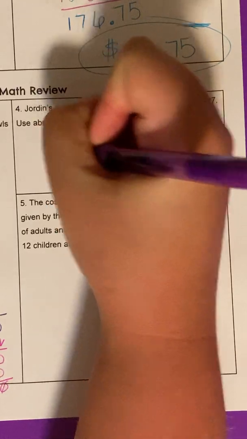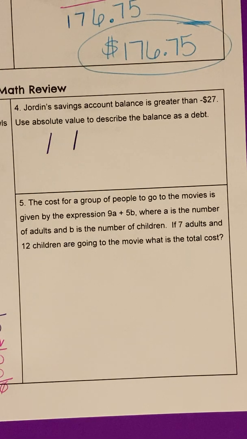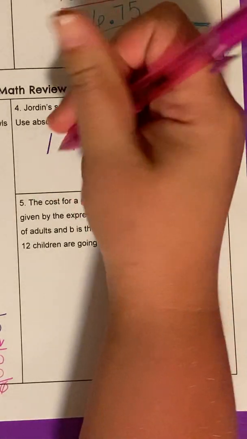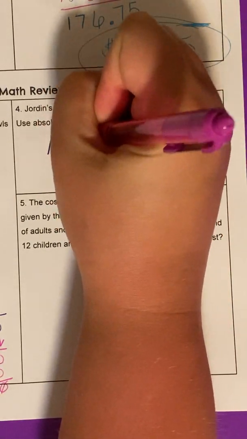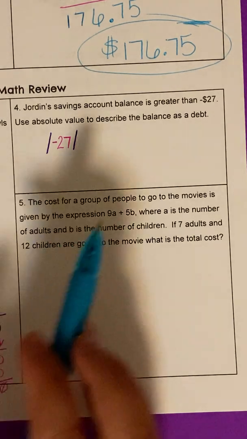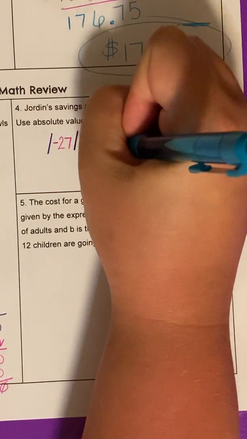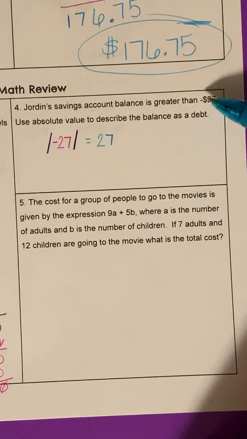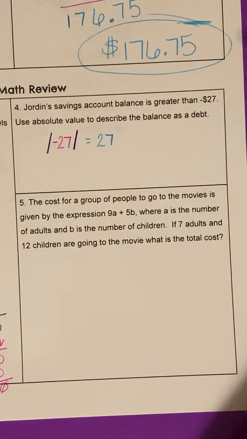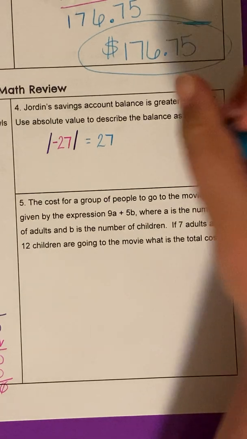An absolute value symbol is going to have 2 long bars right on the outside of the numbers. So in this case, negative 27. So the absolute value of negative 27 is what? What is the positive of negative 27? Well, the positive is 27. So she has a debt of $27.